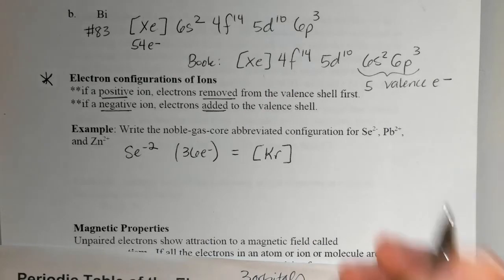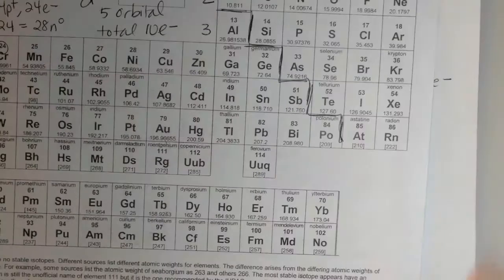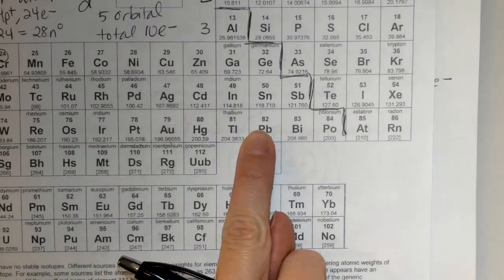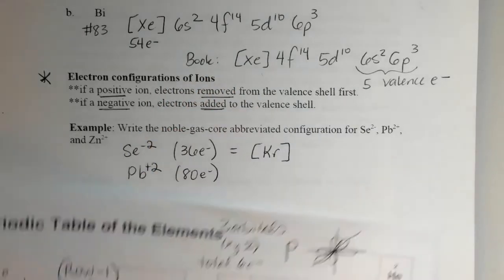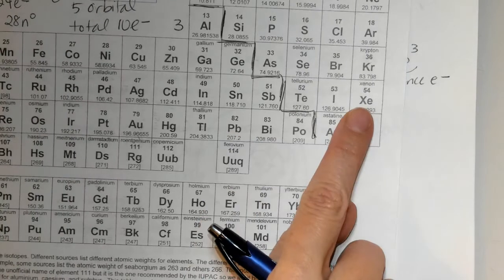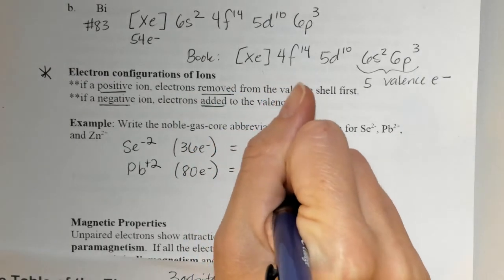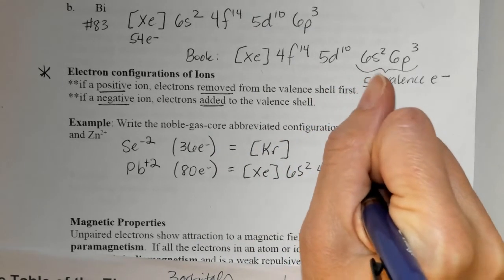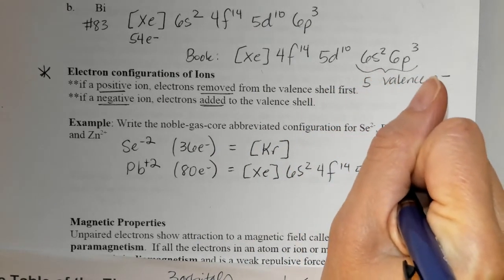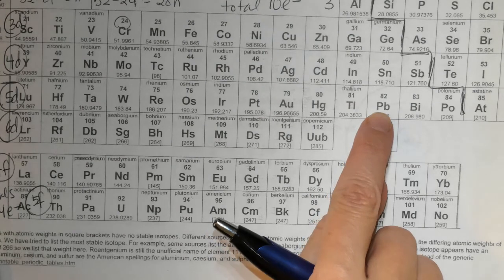If I have lead +2, for lead, 82 electrons. If I've lost 2, that means I only have 80 electrons left. The core here would be the xenon core. And then after that, we would have our 6s2. Don't forget the 4f14, 5d10.